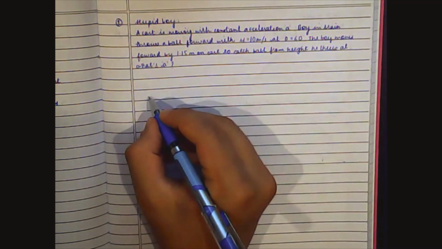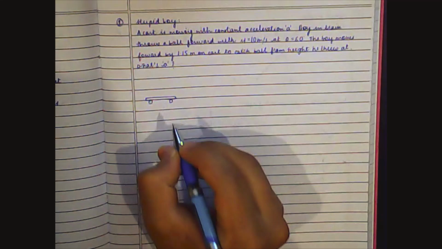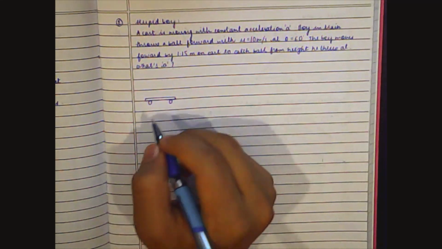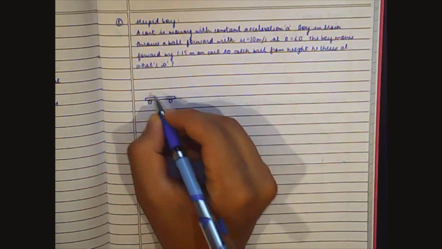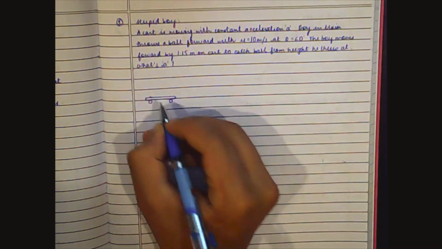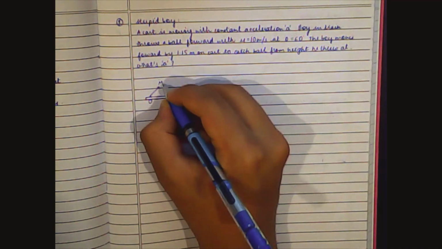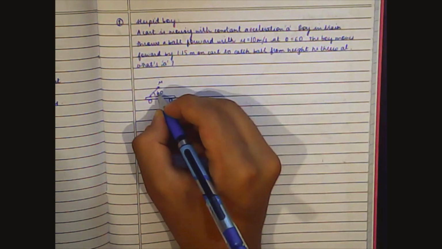Okay, now in this question, first we'll draw the cart, right? The cart is like this. Now let's say the boy throws it from this point on the cart. Okay, so it goes like this with a velocity u, 60 degrees, right?